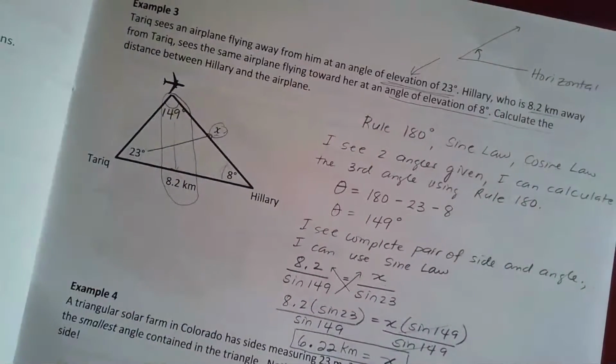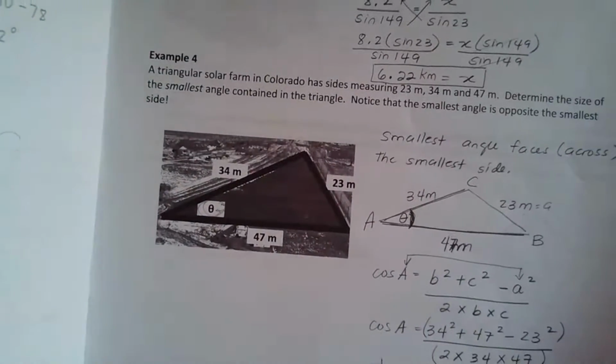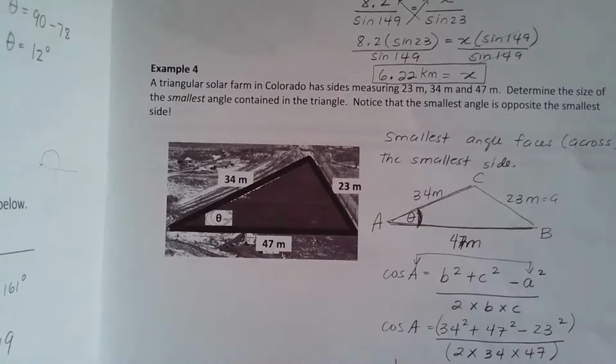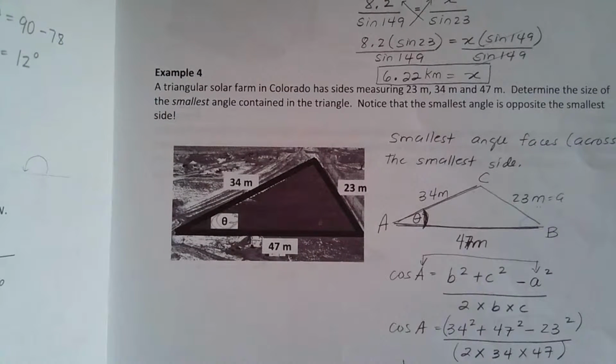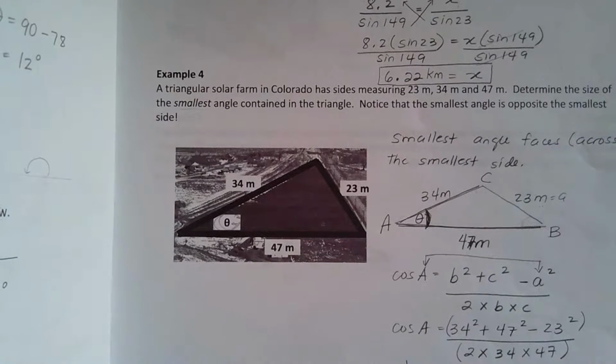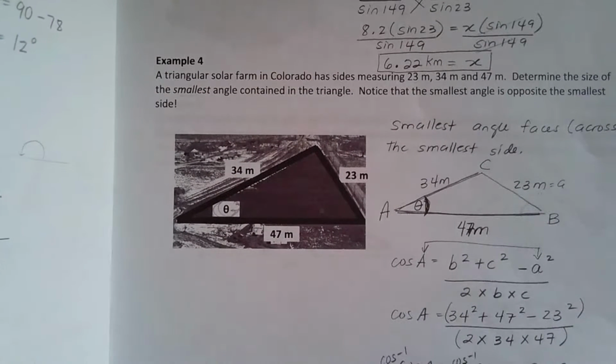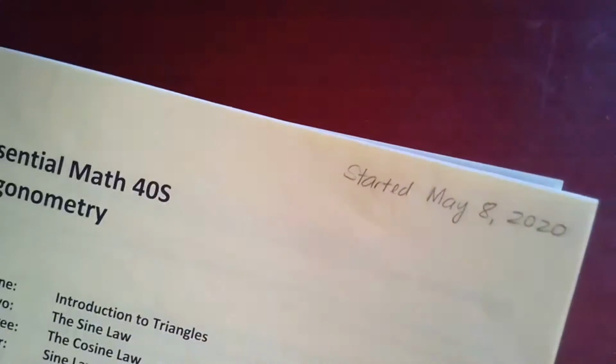And then we're almost done. Okay? We're almost done. Our last day of classes is June 12th. Okay? So we're super close to getting done. So there you go. I hope that was good for you.